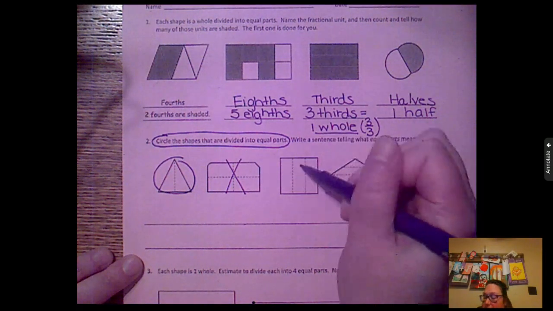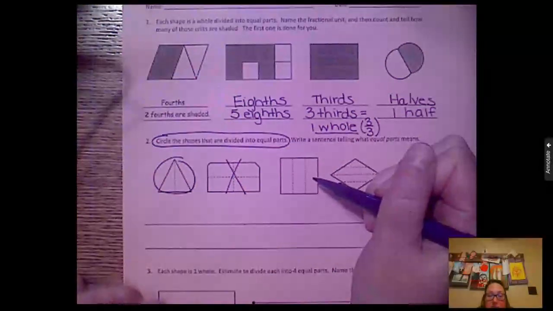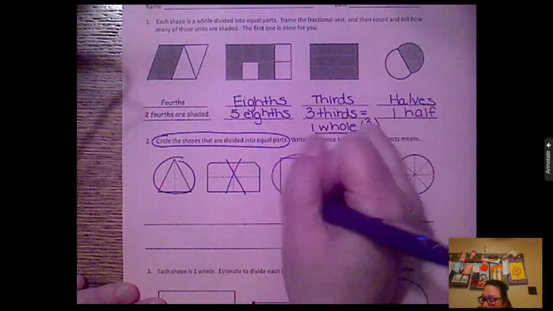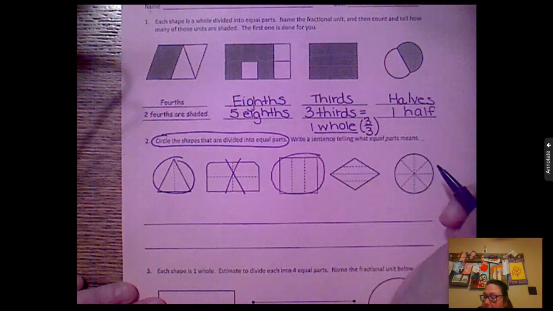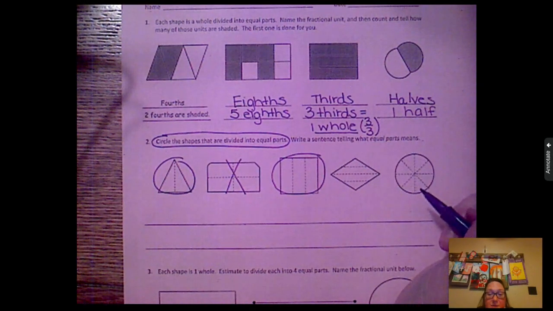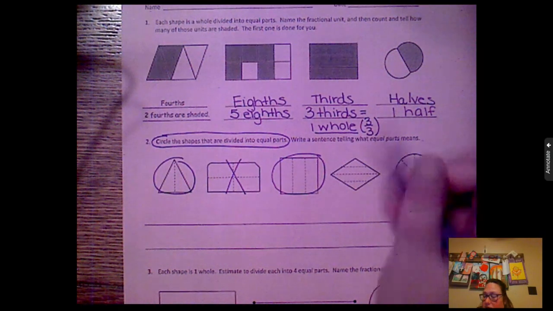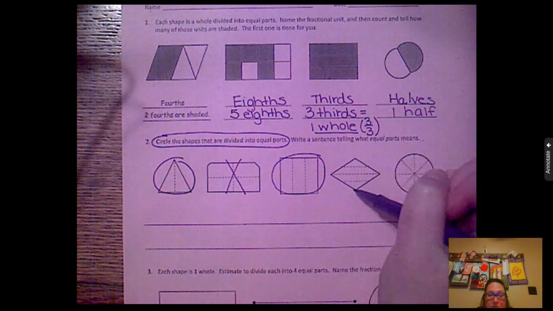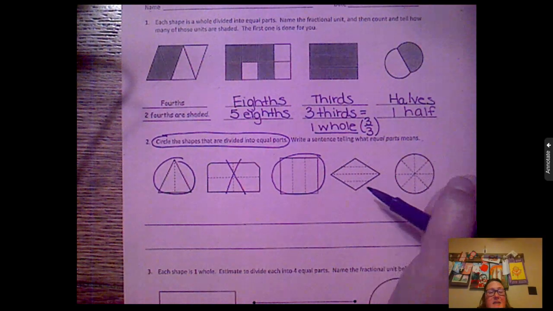There's 3 parts, thirds, and they definitely look like they are equal parts. So I'm going to circle that one. Look at this one, this diamond. A diamond is also called a rhombus. And does this rhombus look like it has equal parts? I'm looking and I see 1, 2, 3, 4 parts. Are they 4 equal parts?